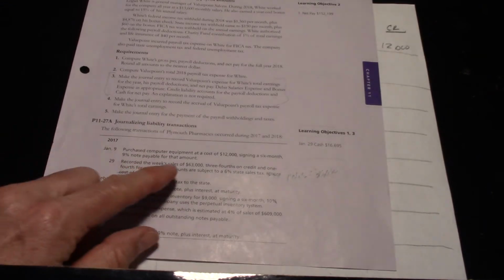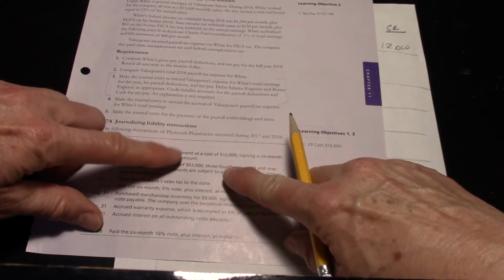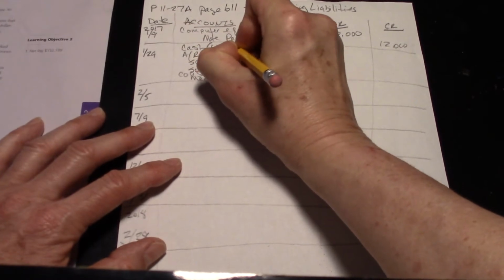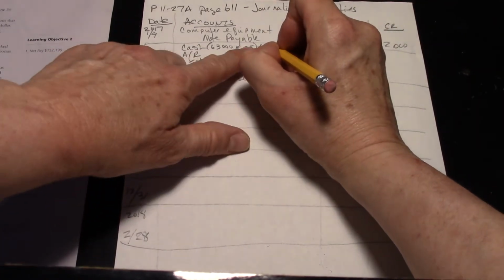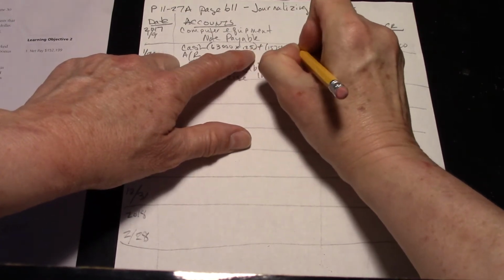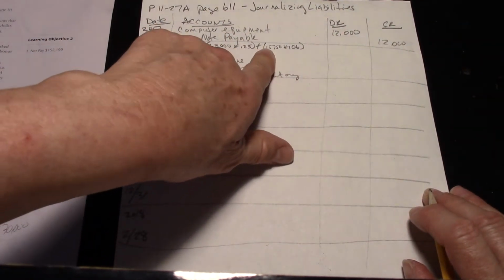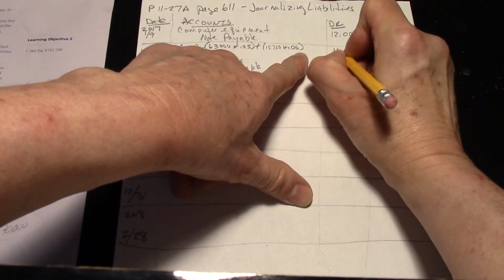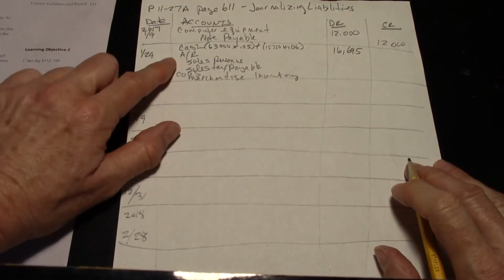1/4 of 63,000 plus the 6% sales tax, that's how much we're getting in cash. So 63,000 times 0.25 is 15,750, times 0.06 for the sales tax, so plus that 6% is equal to 16,695. So how much accounts receivable?